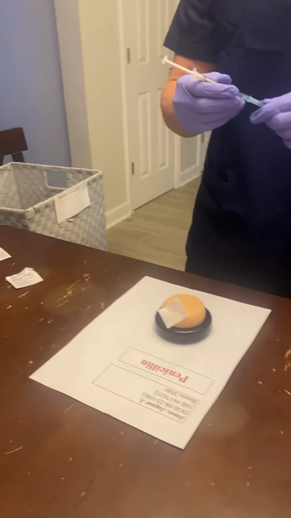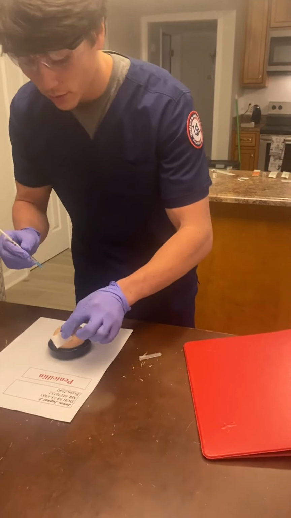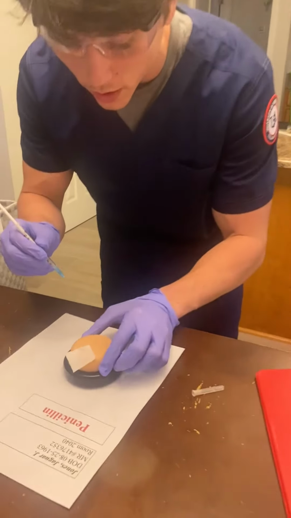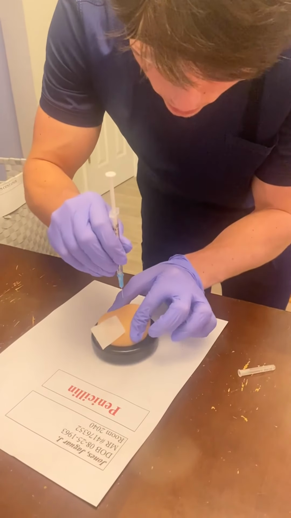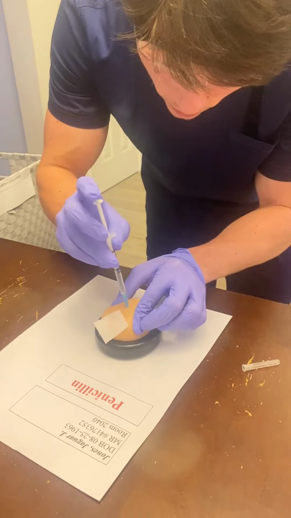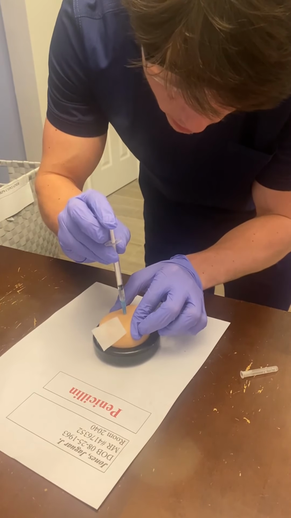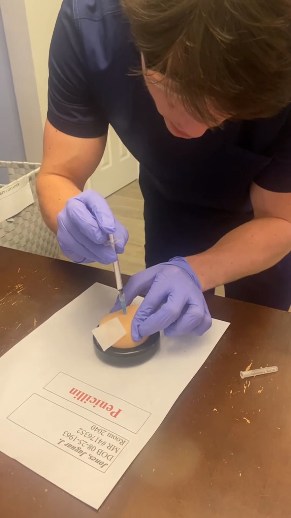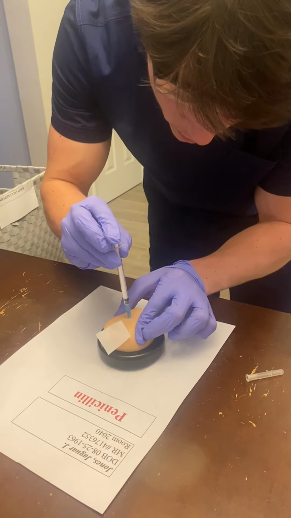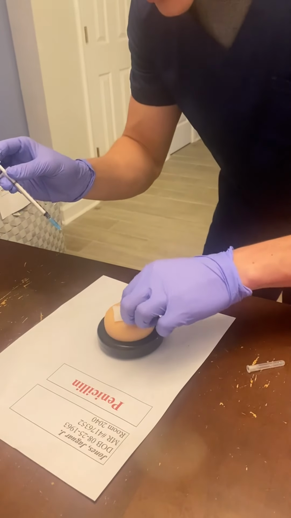And now, when I inject this, I'm going to be going at a 90-degree angle because I have enough subcutaneous tissue. I'm going to pinch the skin, and I'm going to inject the medication slowly so it doesn't irritate the patient. Then I'm going to apply pressure.